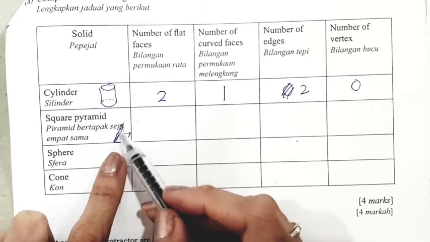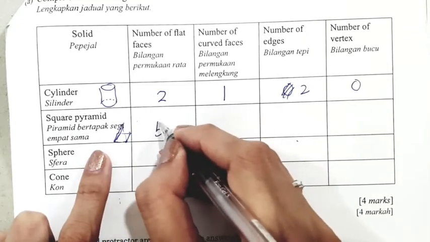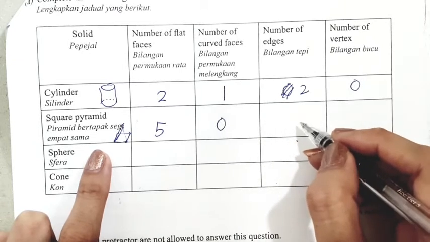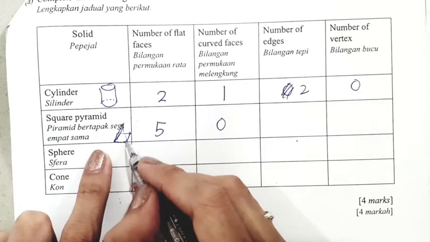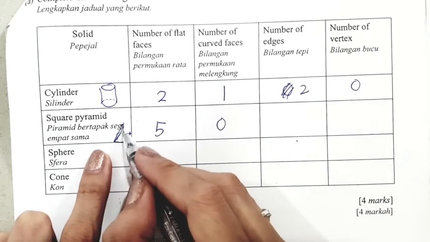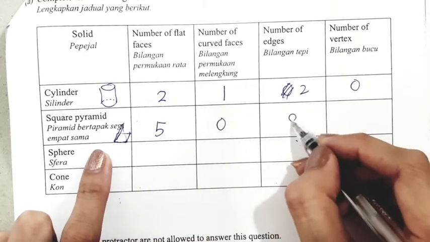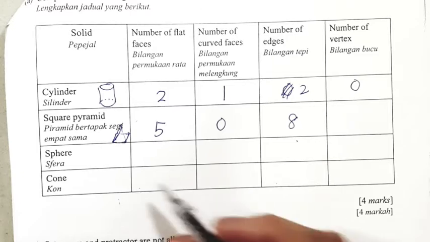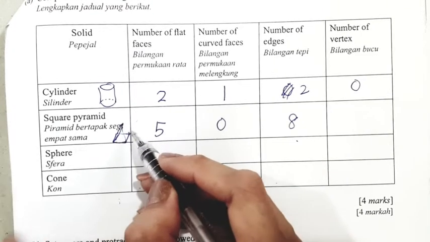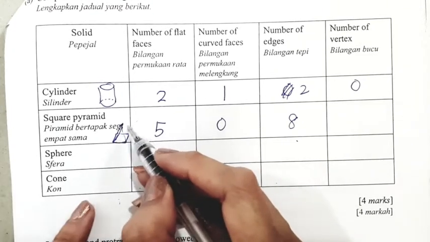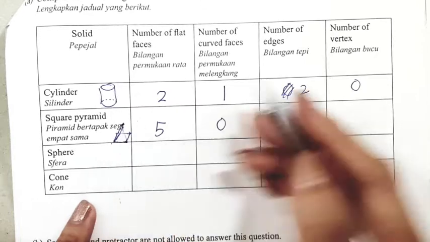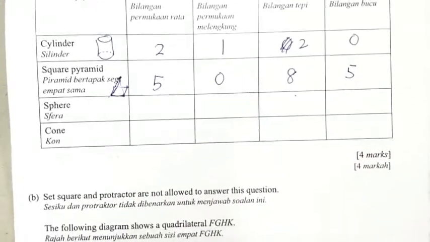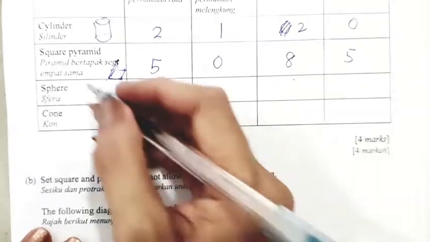So 1, 2, 3, 4, 5. So we have 5 flat surfaces. And do we have curved surface? No. Number of edges? Yes. 1, 2, 3, 4, 5, 6, 7, 8. So we have 8 edges. Vertices. It's a sharp point, the meeting point between the 3 surfaces. So 1, 2, 3, 4, 5. So we have 5. So I would advise you to just sketch out so that you have a better visual idea. Yeah, sphere.